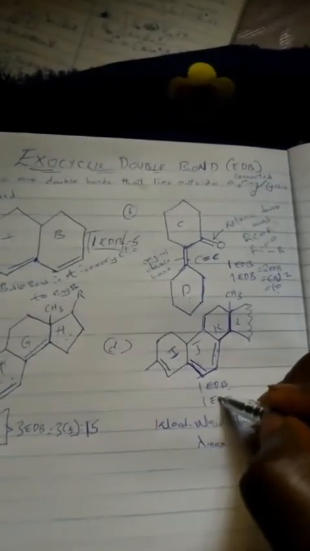So okay, now let's name it I, J, K, L. So this double bond here is connected to ring I, which is this. Then this double bond is connected and is outside ring K. So it's connected to it. That is what? Another 1 EDB. Now, looking at this double bond here, is it connected and is it exocyclic actually? This double bond is exocyclic. Why? Because it's connected to J and it's outside of J. That is plus another what? 1 EDB, making the total of what? 3 EDB, which is what? 3 times 5, 15.